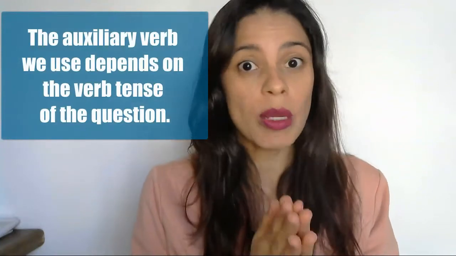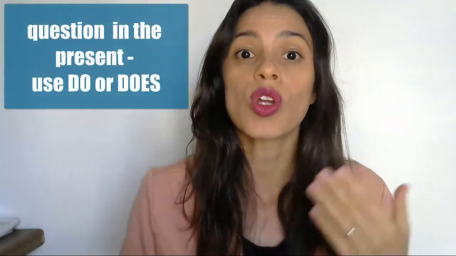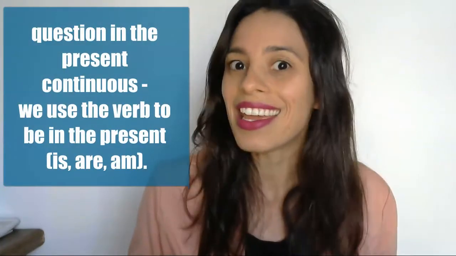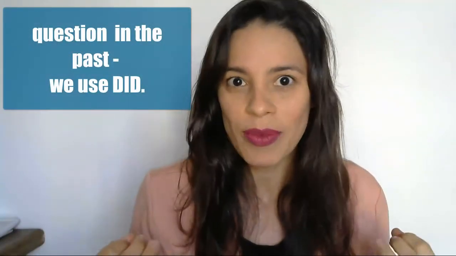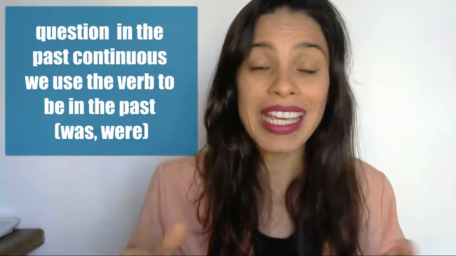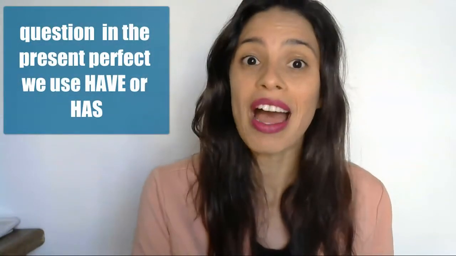As I said, they always start with an auxiliary verb, and the auxiliary we use depends on the verb tense of the question. If the question is in the present, we use do or does. If the question is in the present continuous, we use the verb to be in the present: is, are, or am. If the question is in the past, we use did. If the question is in the past continuous, we use the verb to be in the past, was or were. If the question is in the present perfect, we use have or has. I think you got the idea, right?